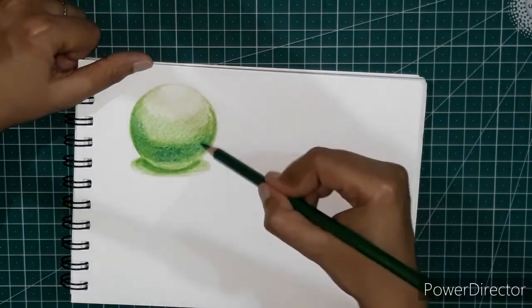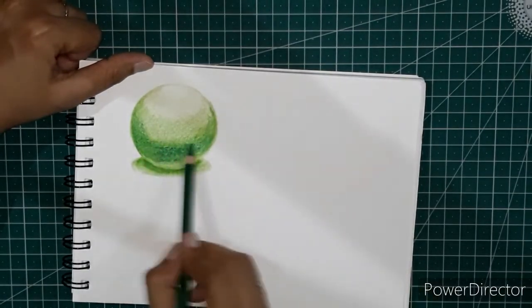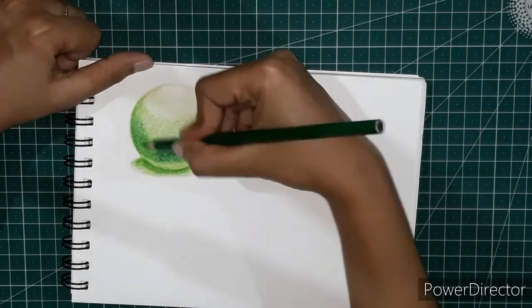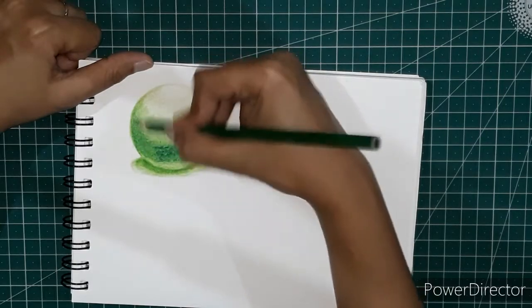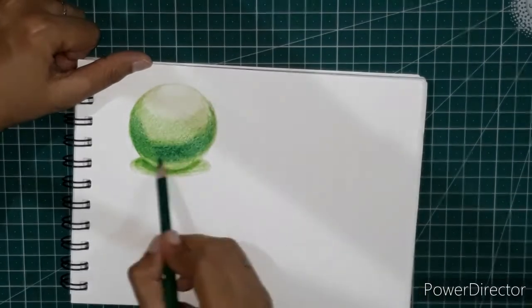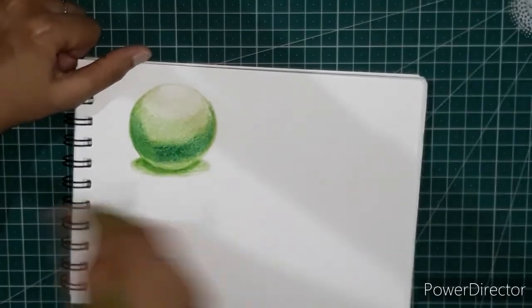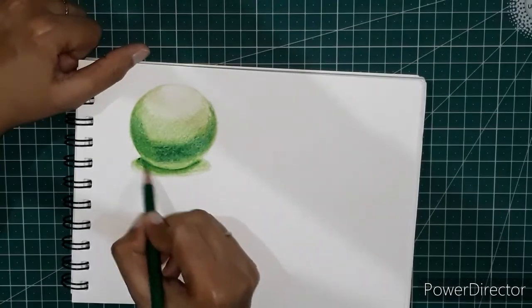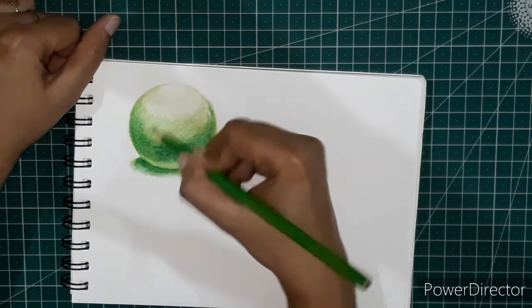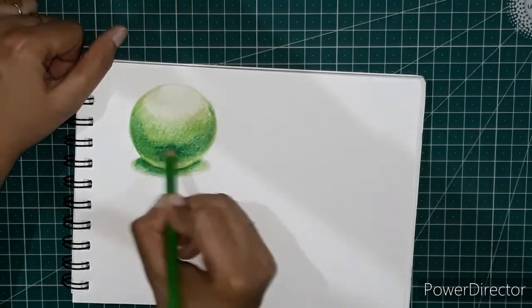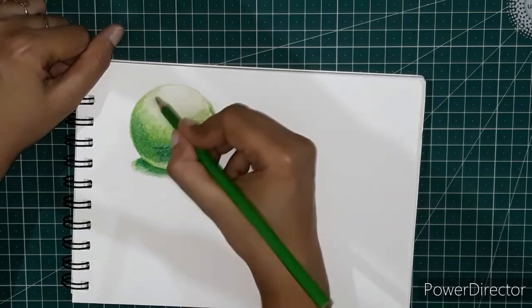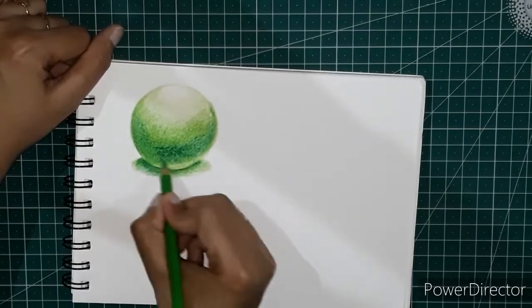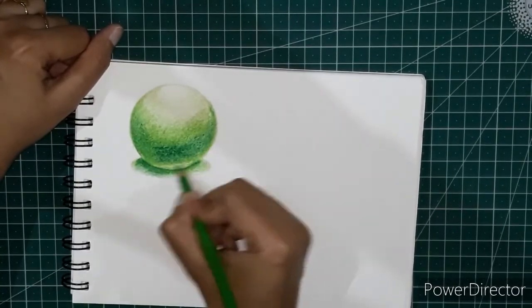So basically it depends on the color of the object which you are shading, which is kept in front of you. If it is lighter, which color pencils you are going to use. If it is a bit darker, which color pencils you are going to use. Now you can see the effect of the sphere after using the dark green pencil.